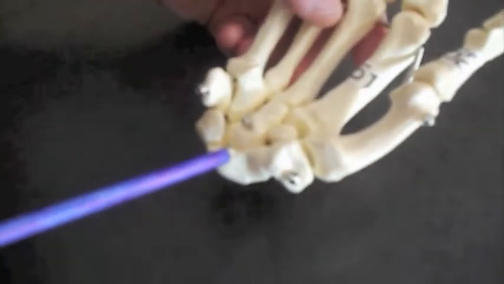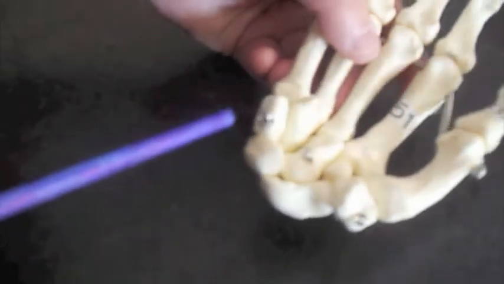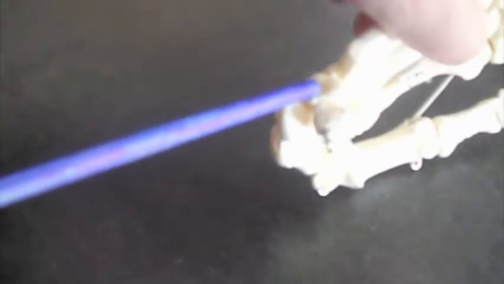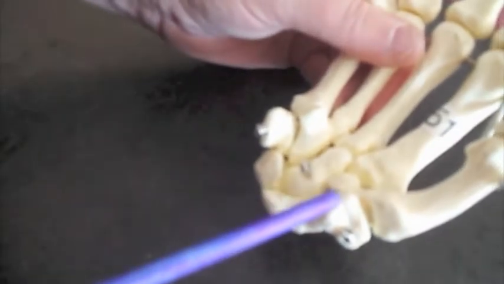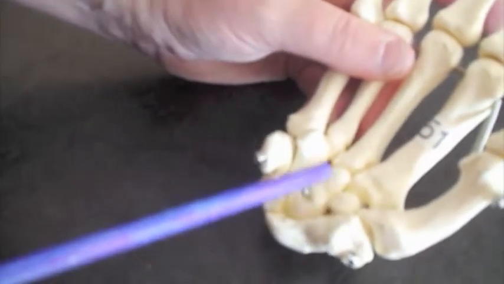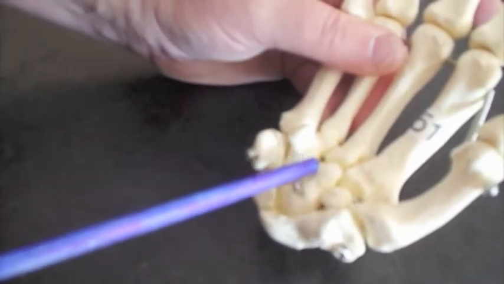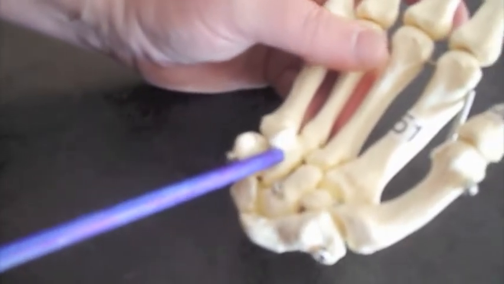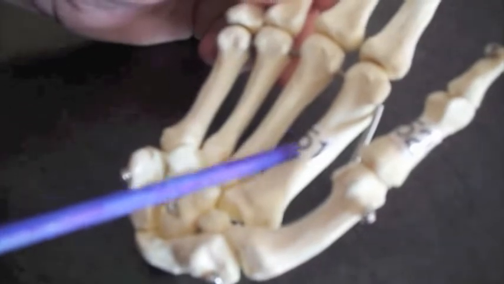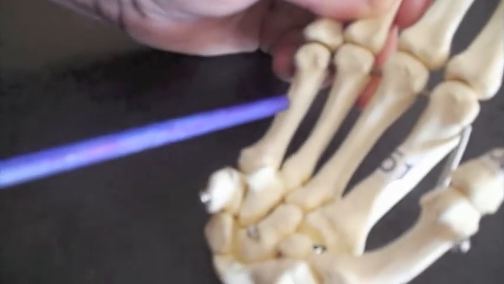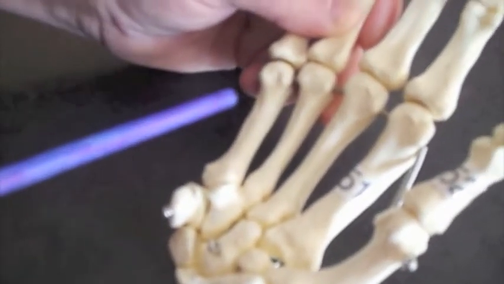We have the scaphoid, the lunate, the triquetral, the pisiform, the trapezium, the trapezoid, the capitate, and the hamate. Here we have 1, 2, 3, 4, and 5 metacarpals.